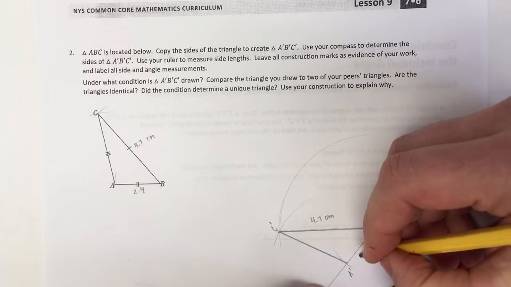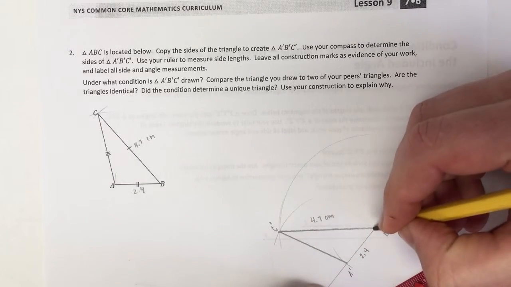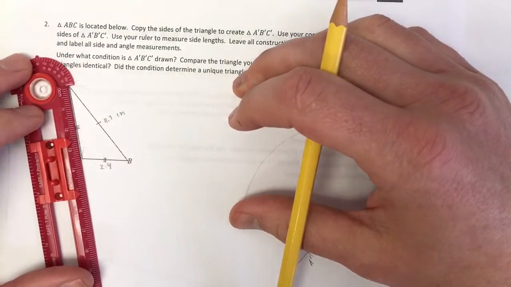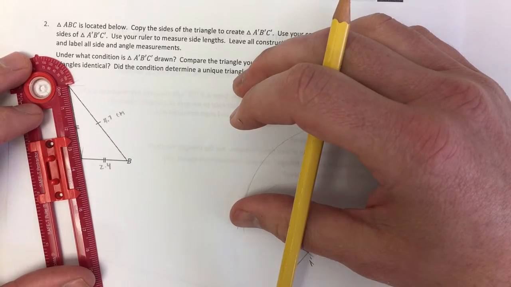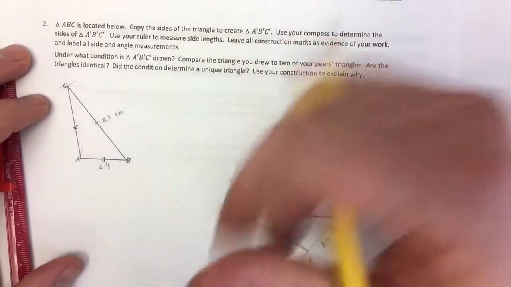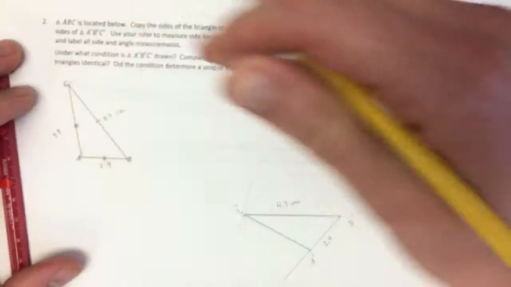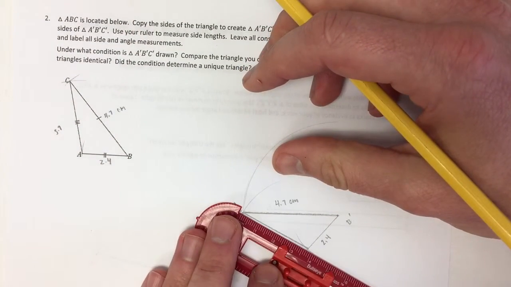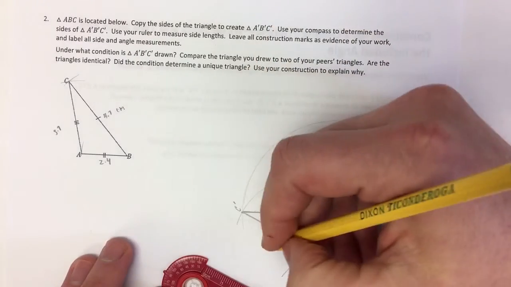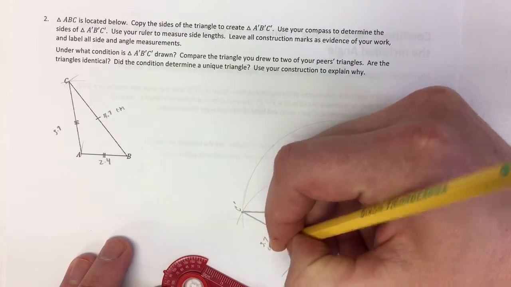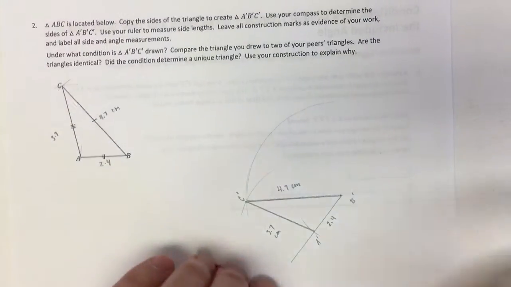And that's just about 2.4. I didn't quite make that point out there. And this one appears to be 3.7 centimeters, and then we come down here and we realize this is also just about 3.7 centimeters. So that's the good first start.